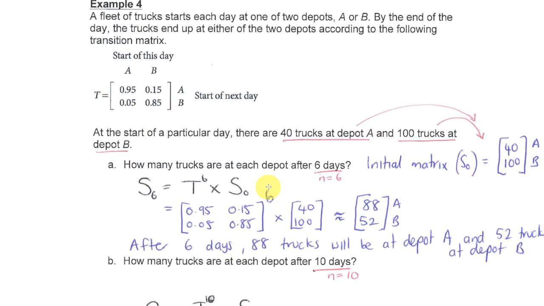So here we've got ourselves a fleet of trucks, and they start themselves at either of these two depots, depot A or B. So at the start of the day, they're either at A or B. Now 95% of the trucks that start at A will start the next day at A as well, and 5% will start at B.